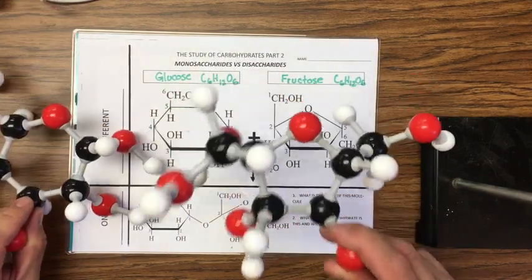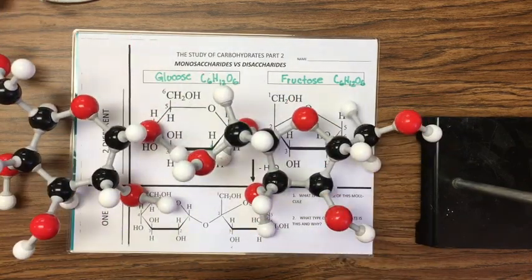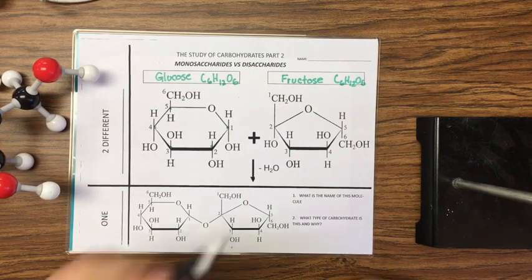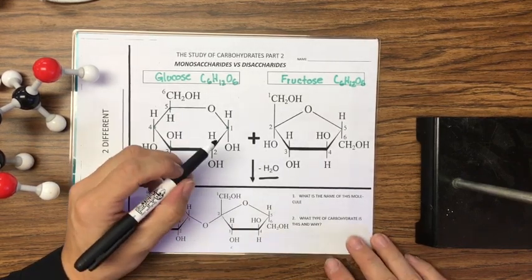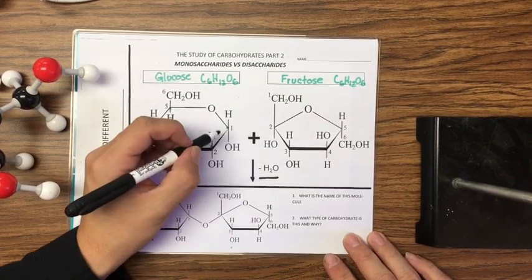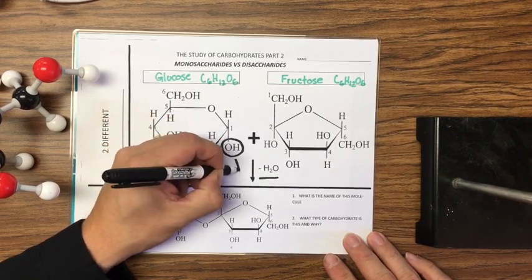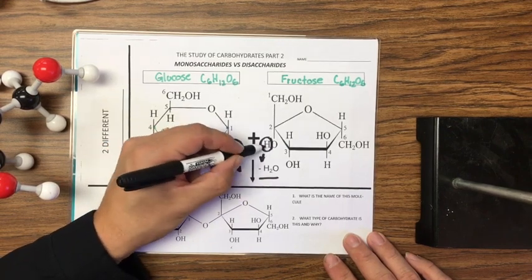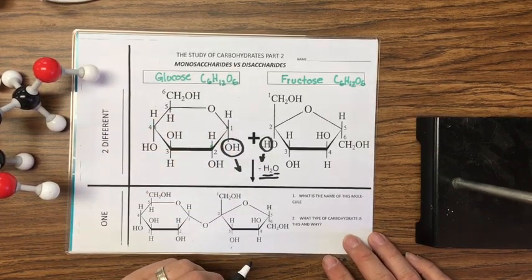So this is a monosaccharide, and this is a monosaccharide. Now we're going to link them together to make a disaccharide. So how do we do that? The first thing is, we have to take out a water. Part of this polymerization process is taking out a water. So we're going to take off one OH, which is going to come out, and we're going to take one hydrogen, and that's going to come out. Notice, there are our 2 hydrogens and the oxygen. That's how we're going to link them.